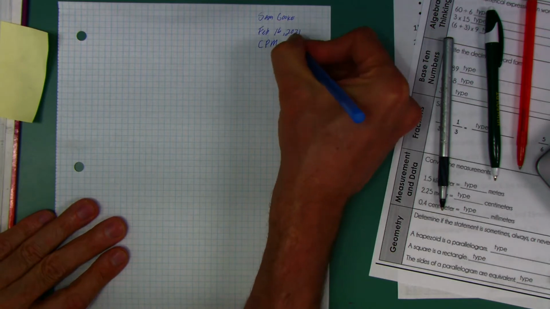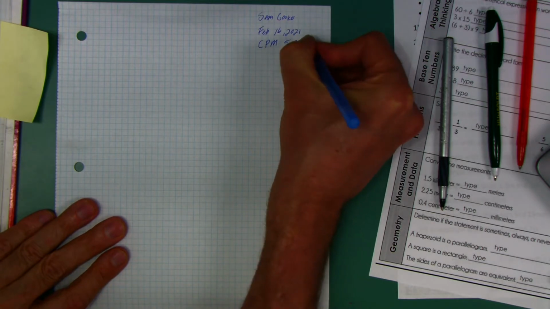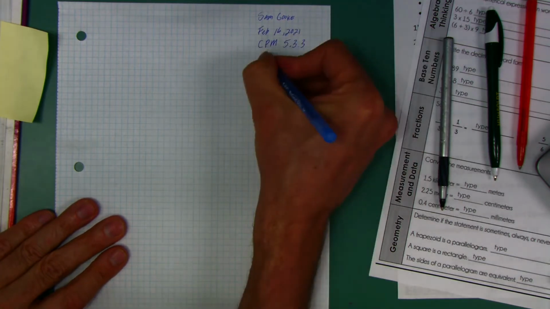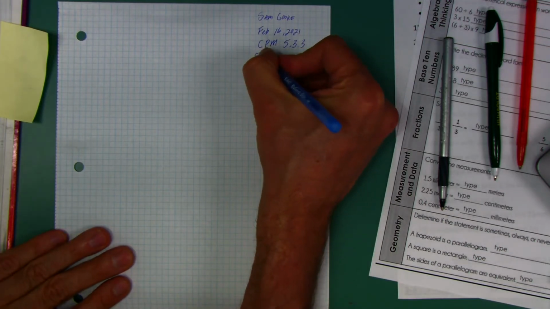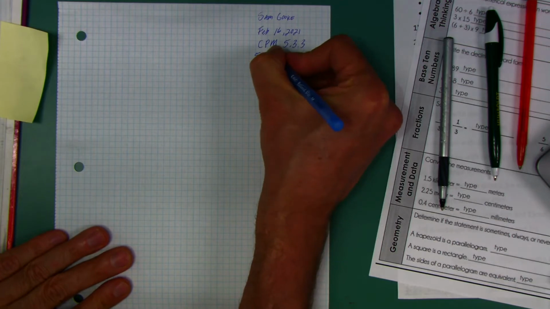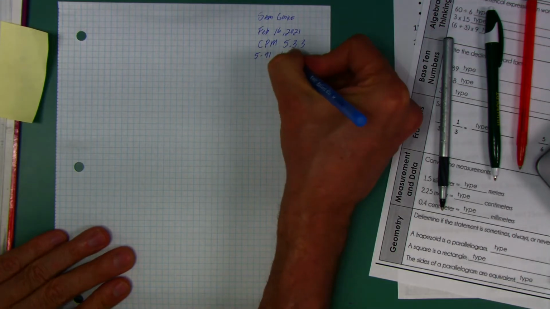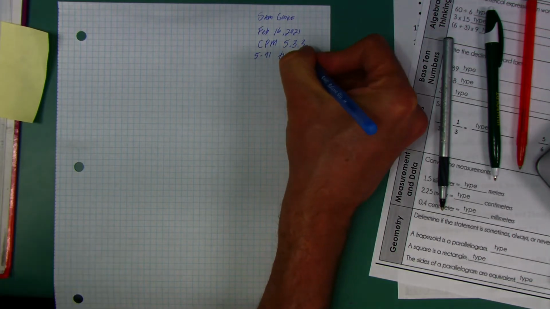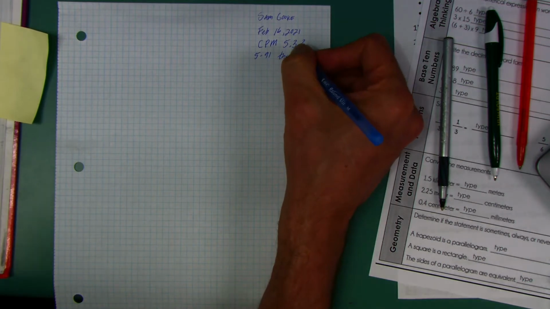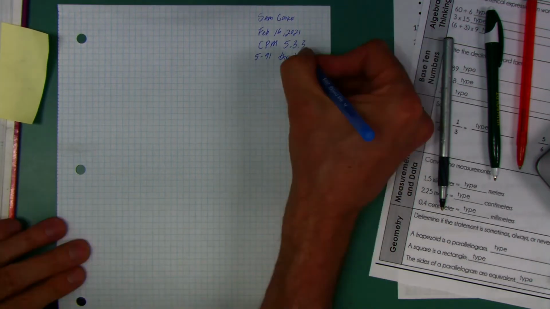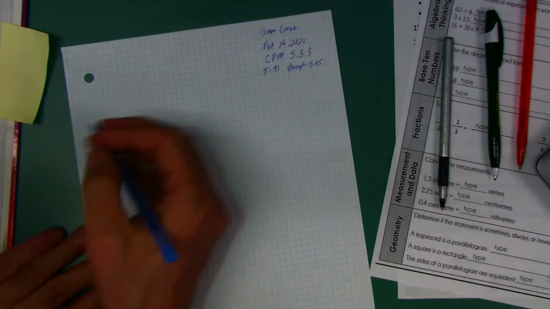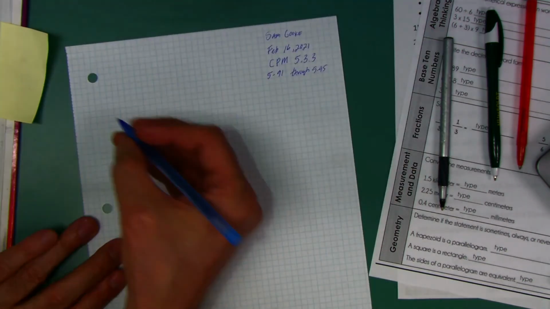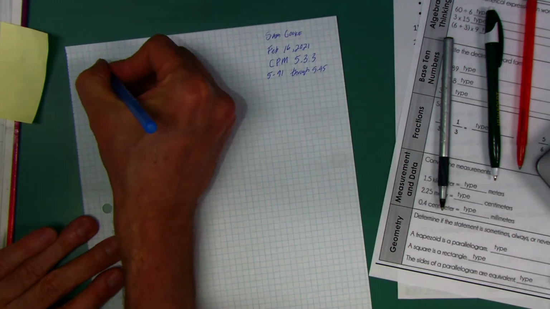All right, we're doing the CPM 5.3.3. That's the second to last assignment in chapter 5. So we're doing problems 5-91 all the way through. Let's just double check. Yeah, nothing on that page. 5-95. All right, let's see what we got here. First couple problems, we're getting the area of parallelograms.